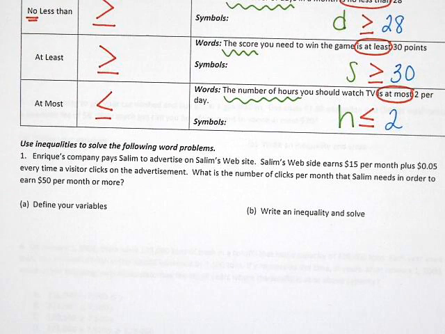Enrique's company pays Salim to advertise on Salim's website. Salim's website earns $15 per month plus 5 cents every time a visitor clicks on the advertisement. What is the number of clicks per month that Salim needs in order to earn $50 per month or more?